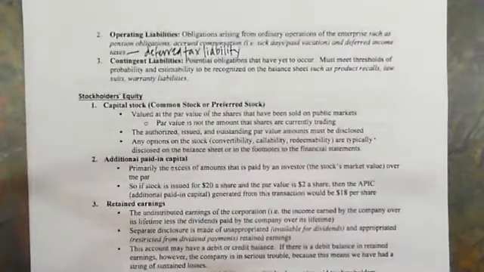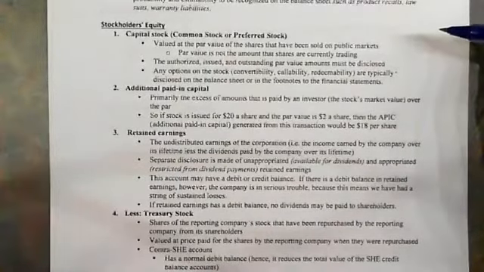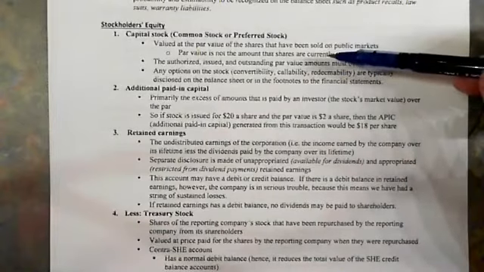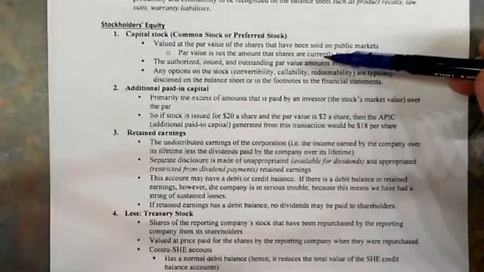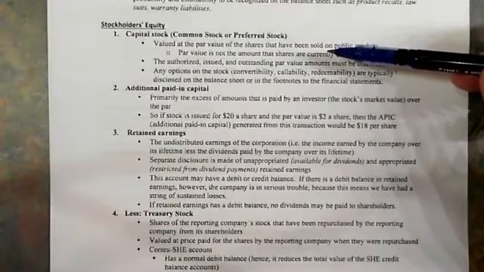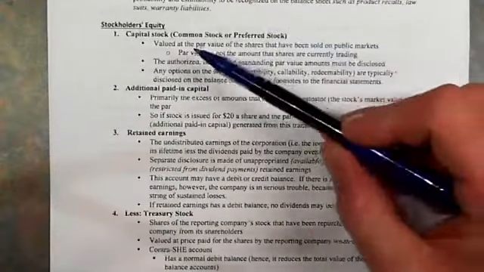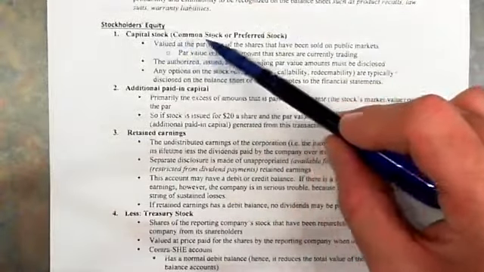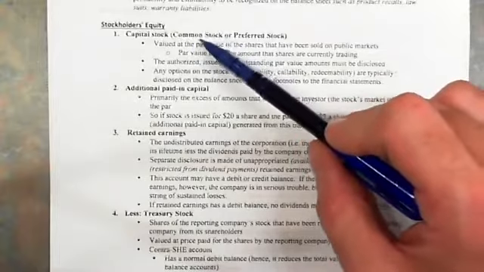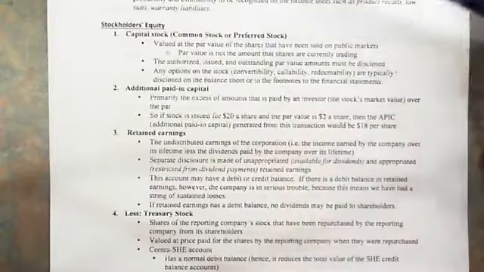The stockholders' equity has a few more designations that you have to be aware of. We're going to break this down into 6 general areas. I just added one this year that I hadn't covered before, but that is increasingly common in the financial statements of companies that I've been looking at. Capital stock, or common or preferred stock. So this is just a general term for both common and preferred stock. Most companies, almost any publicly traded company will have common stock. Some companies will also have preferred stock.